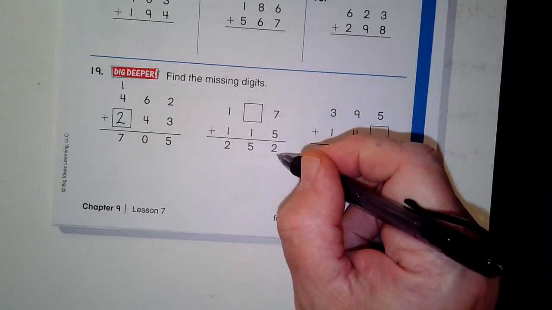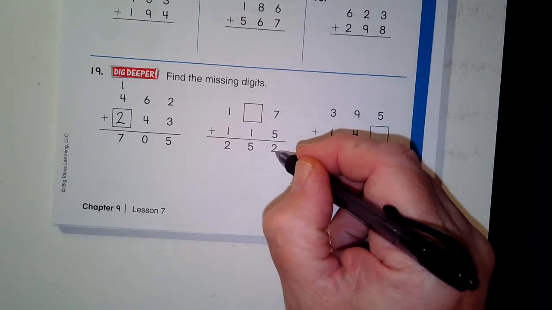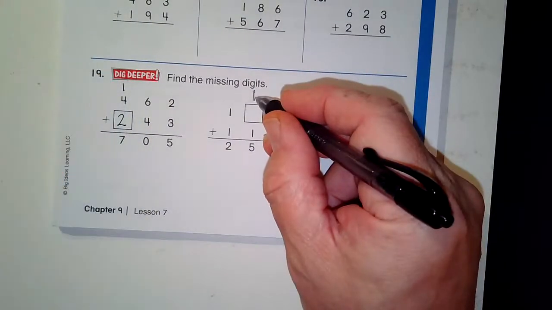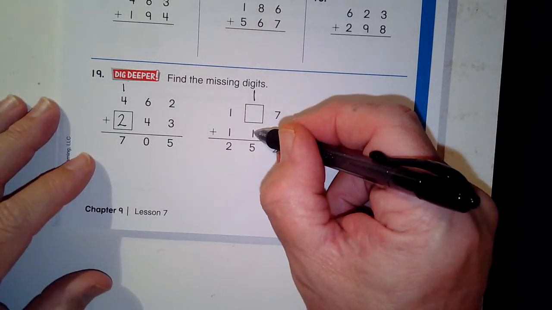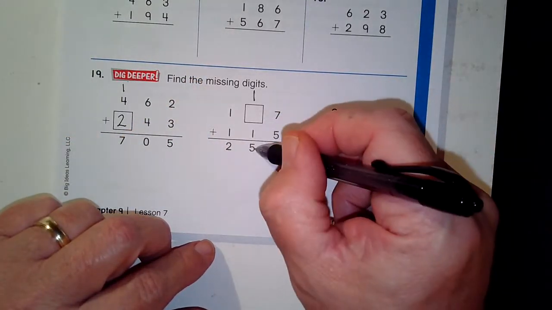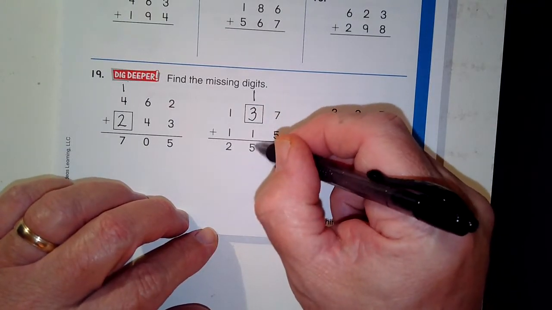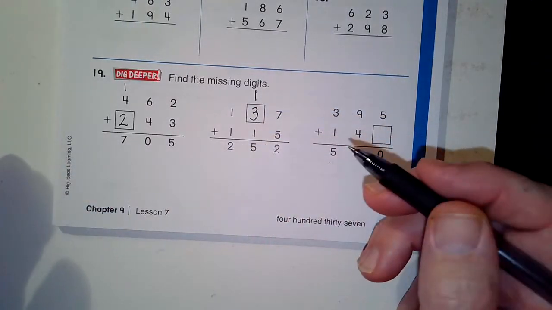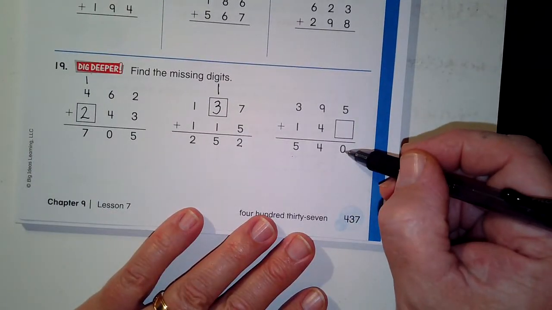7 plus 5 equals, not 2, it equals 12. So the 2 goes here, and the 1 is up here. That's what we're adding. That's the extra 10 from 7 plus 5. Then I have 1 plus 1 equals 2, but I need to get all the way up to 5. So what is going to equal there? I need to say a 3. 3 plus 2 equals 5. And then I come over here, 1 plus 1 equals 2. That's correct.